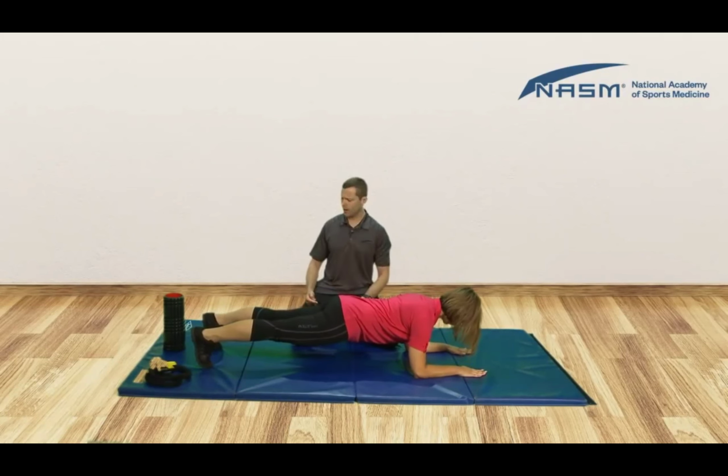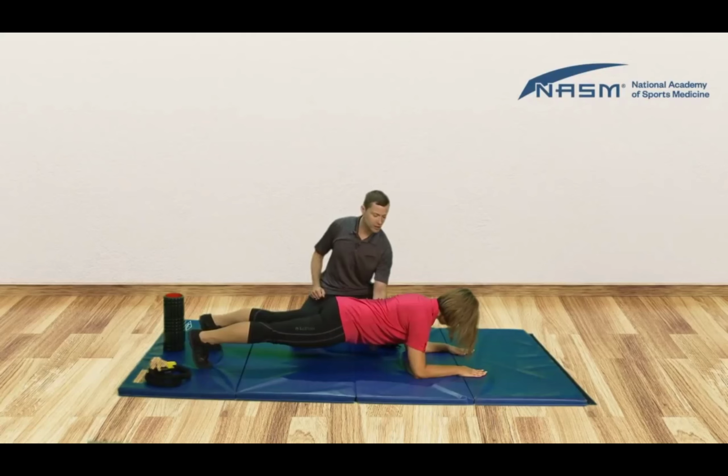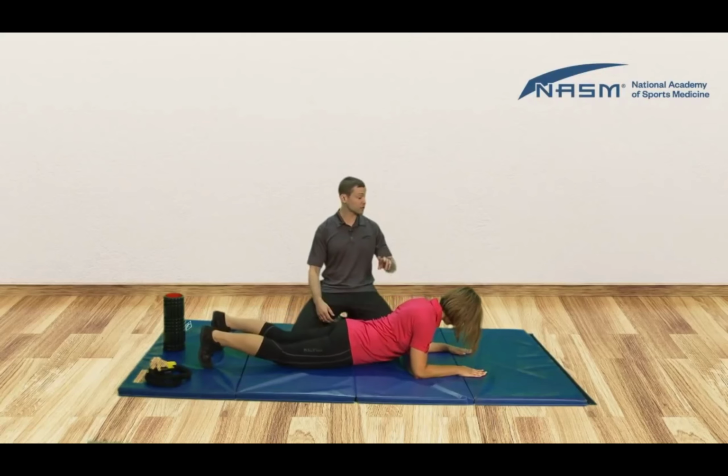I want you to lock out your quads. And let's make it harder. I want you to drive your toes down into the floor. Suck in your belly button. And drop down to the knees. Relax. So we're going to do 2 more of those.